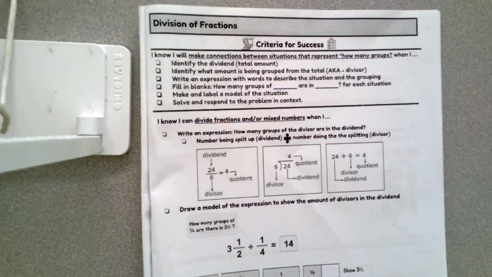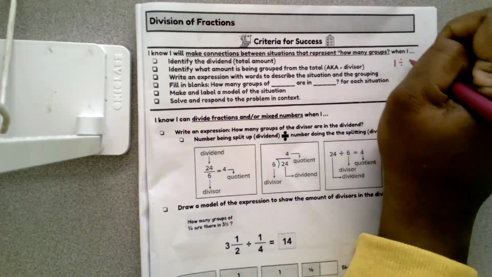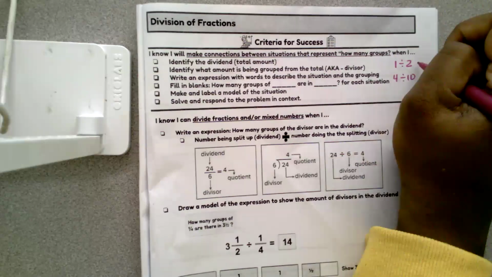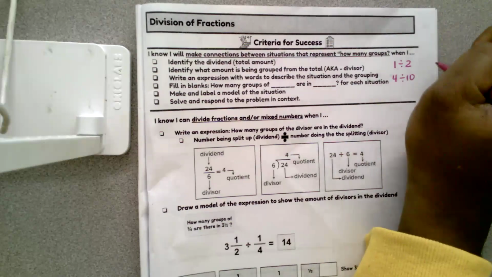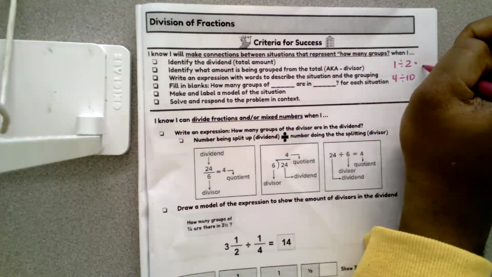Now, as we all know, division is quite simple and complex at the same time, because a lot of people think that when you say 1 divided by 2, the 2 is just going to be under the house. However, that's incorrect. When you see something like 1 divided by 2, or 4 divided by 10, those are fractions, and those answers are decimals, because that means the standard algorithm is going to look like this.